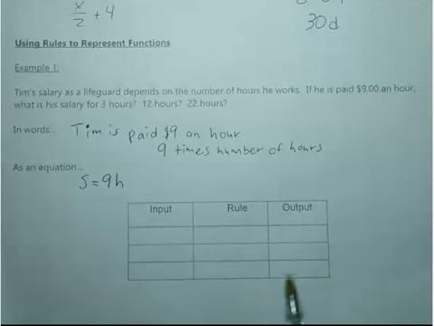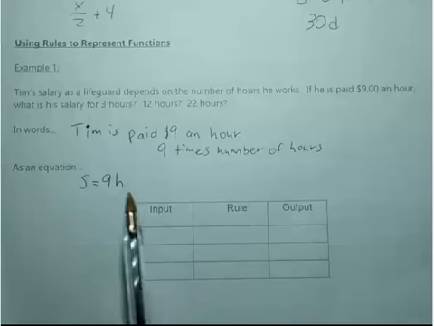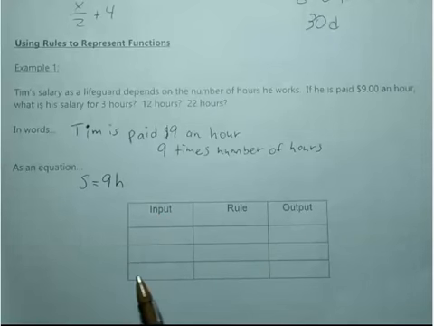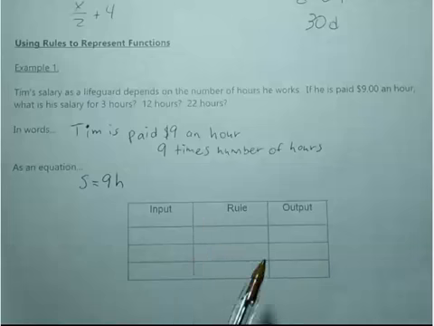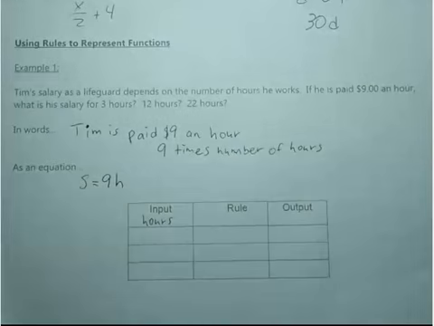So in our little function table down here, we're going to plug in 3 hours, 12 hours, and 22 hours into this equation that we made, and it will give us an output, or his salary, which is ultimately what we're trying to figure out. Our input, like we talked about last class, is our independent variable. It's the hours that Tim's working.